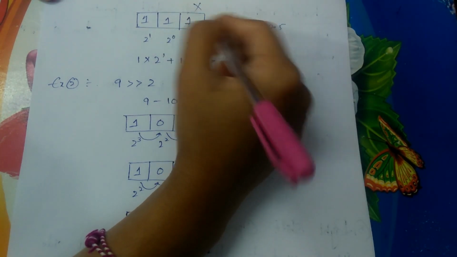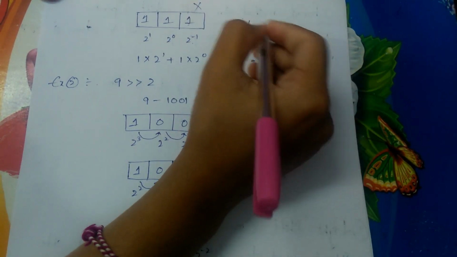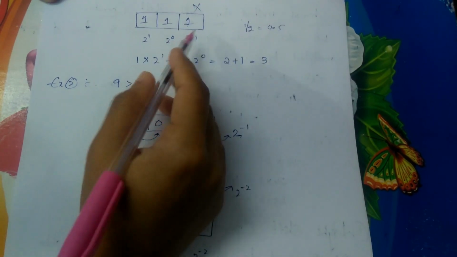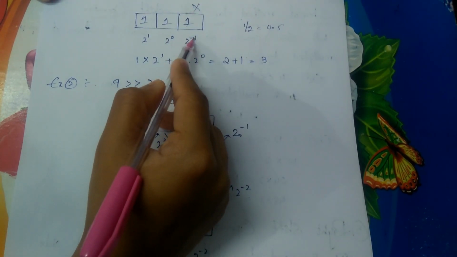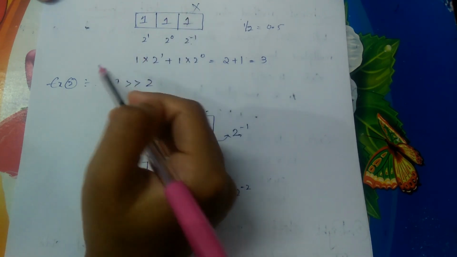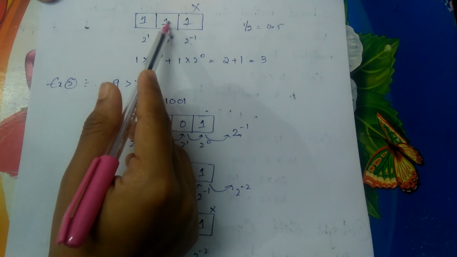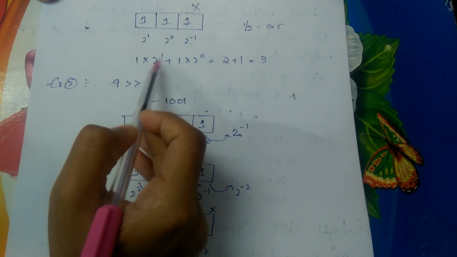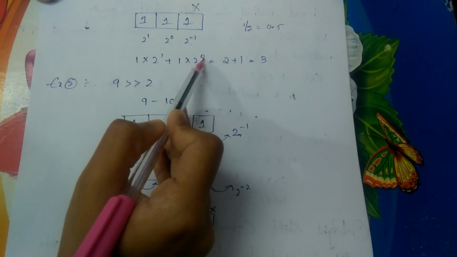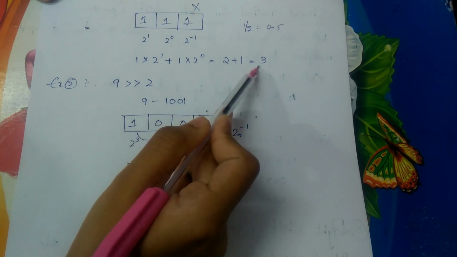So we cannot multiply 1 with the 0.5, so we just delete this. Whenever we get the 2 power negative values, we just delete them. Now we will multiply the remaining: 1 into 2 power 1 plus 1 into 2 power 0. So 1 into 2 power 1 is 2, 1 into 2 power 0 is 1. So 2 plus 1 is 3.